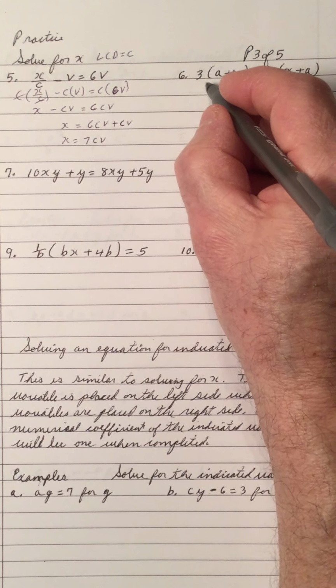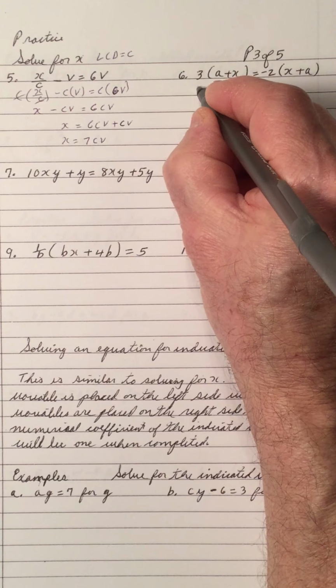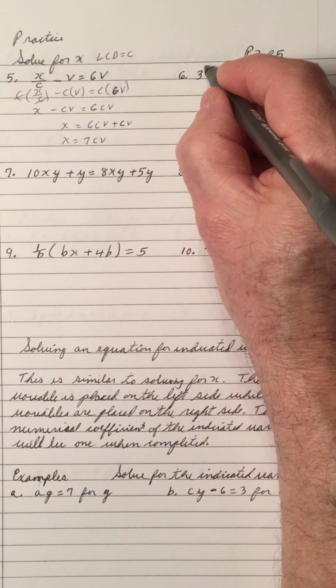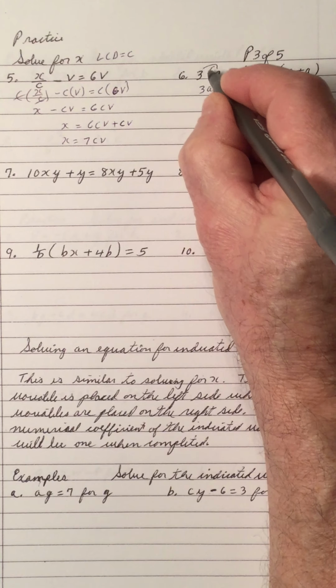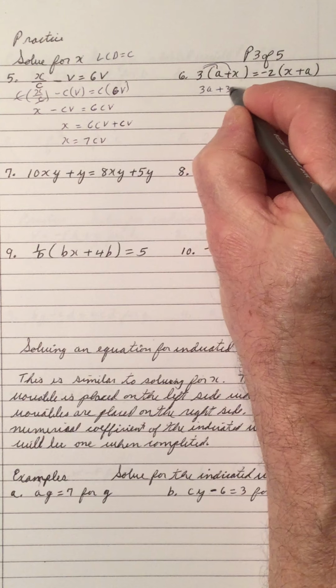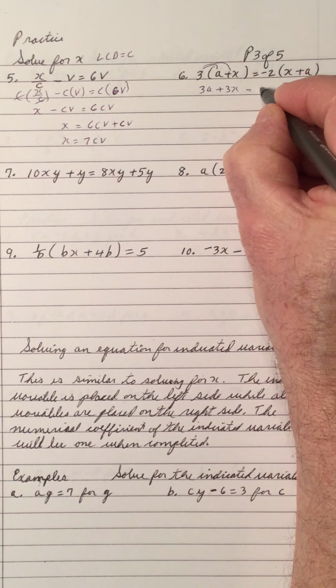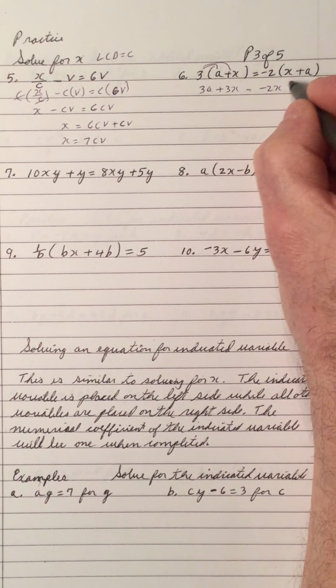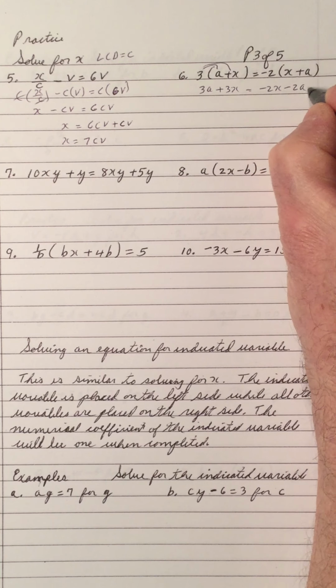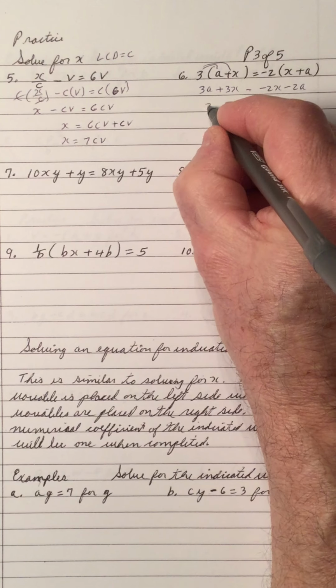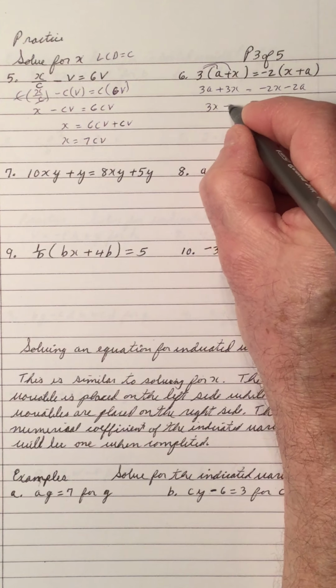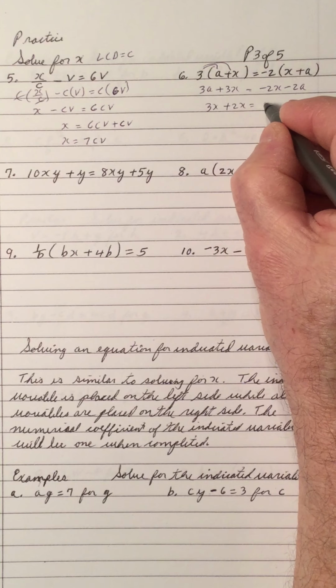We have brackets, so we'll multiply by distributive property. 3 times a is 3a. 3 times x is 3x. Negative 2 times x is negative 2x. Negative 2 times a is negative 2a. And the x's go on the left, so the negative 2x becomes plus 2x.